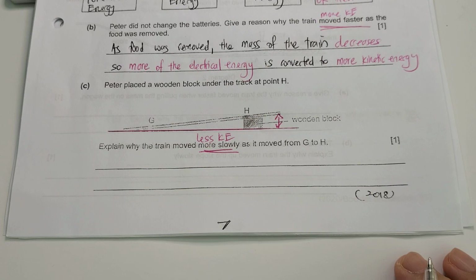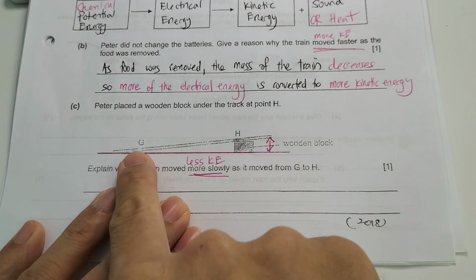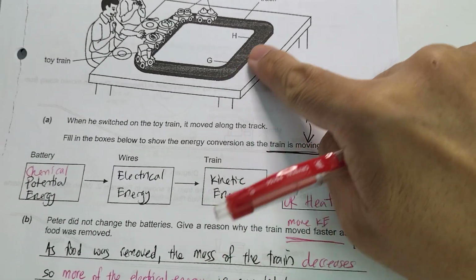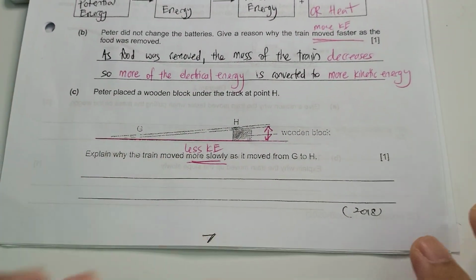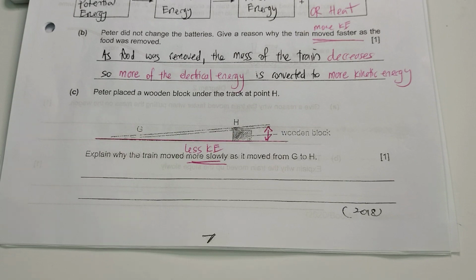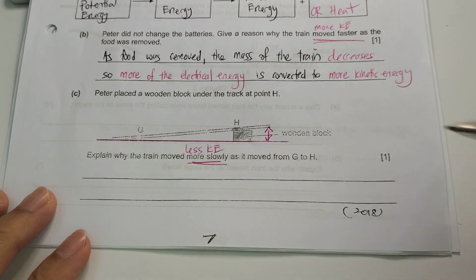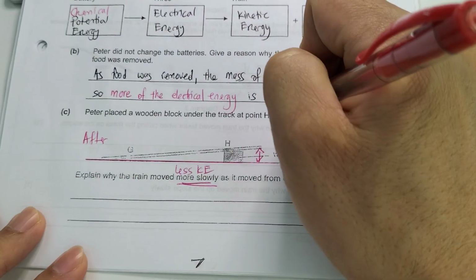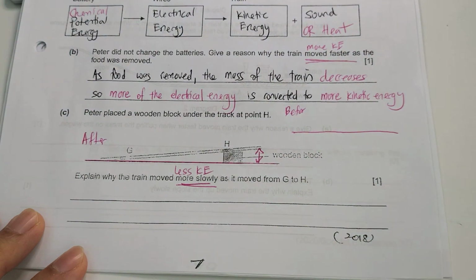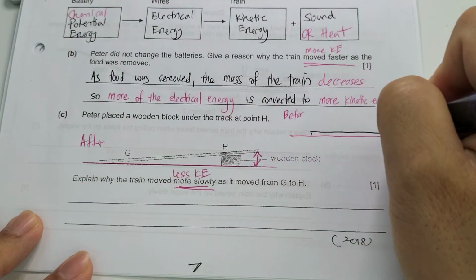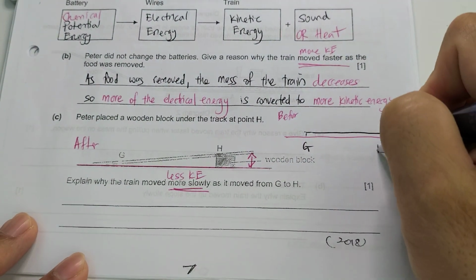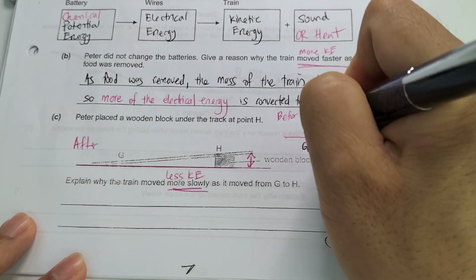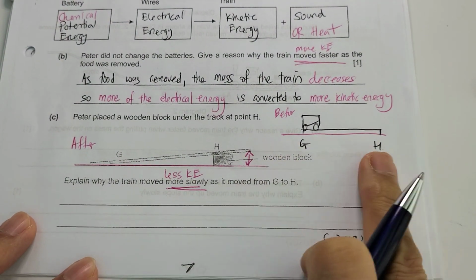So why is there now less kinetic energy as it moves from G to H? So what did some of the energy get converted into? Before that, this is the after situation. This is the before situation. Before, when the train was at point G, it is at this height.